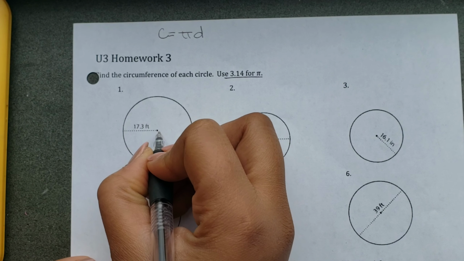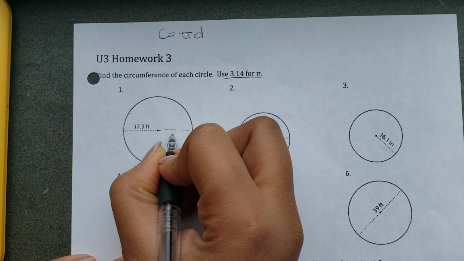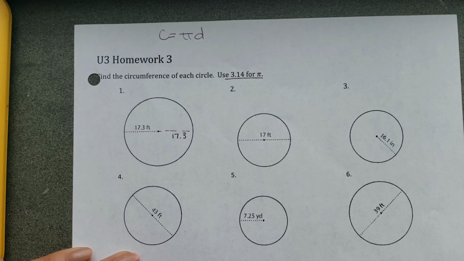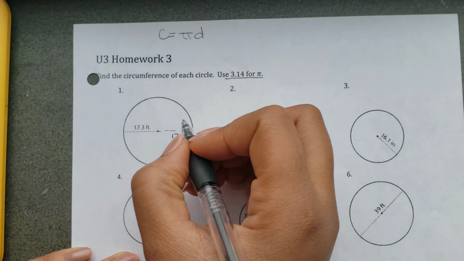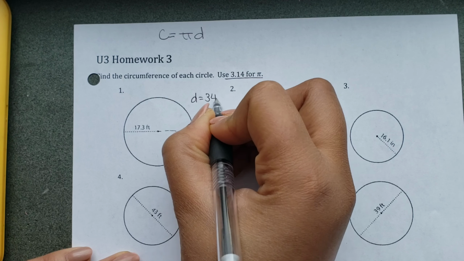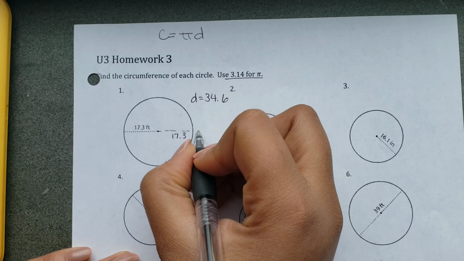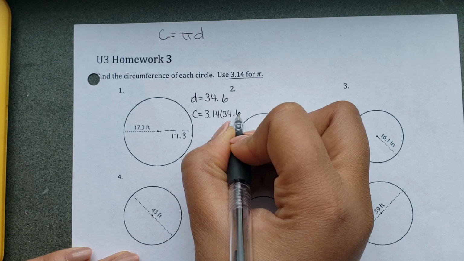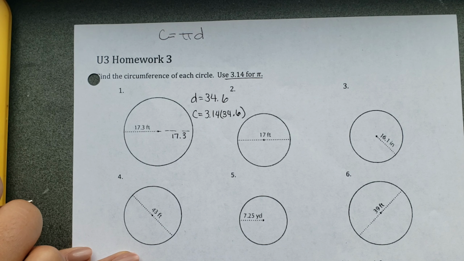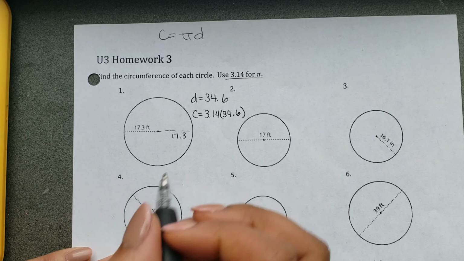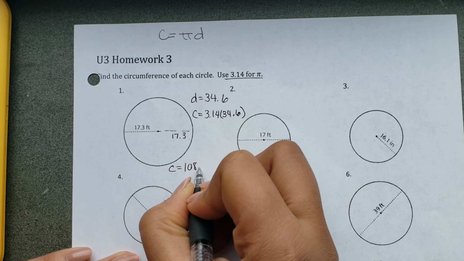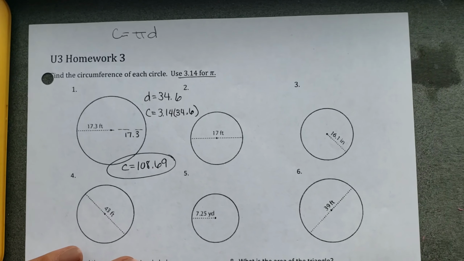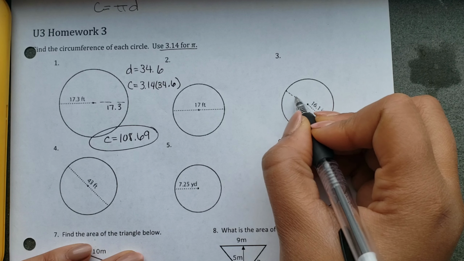So for this first one, they give us 17.3, and they want us to find the diameter, which goes all the way across, which is going to be another 17.3. You can either do 17.3 plus 17.3 or 17.3 times 2, and you're going to get your diameter, which is going to be 34.6. Now we can plug that into our formula, which is going to be 3.14 times 34.6. When I multiply those, I'm going to get my answer, and that's going to be C, or circumference, equals 108.669. And don't forget to put your unit, which in that case it's feet squared.